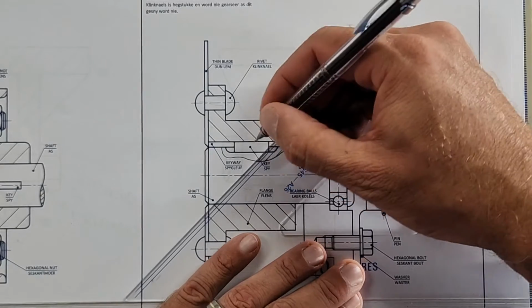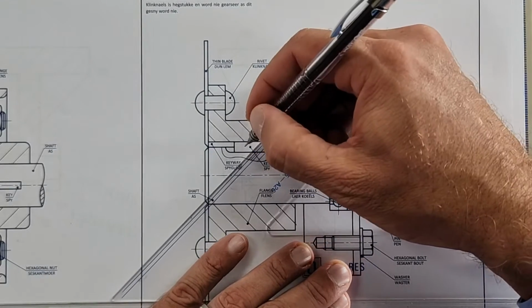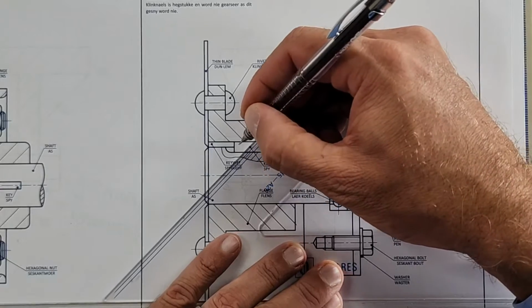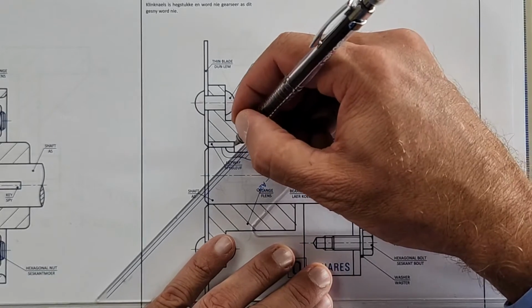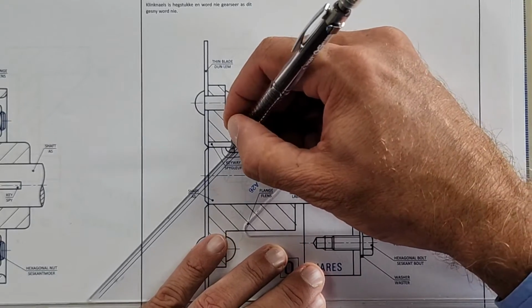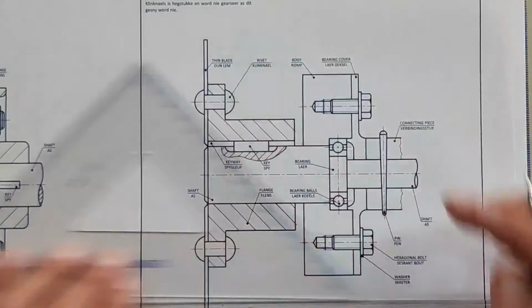Okay, you don't section the keyway and you don't section the key. Okay, so that hatching again is not in the keyway and also not in the key.